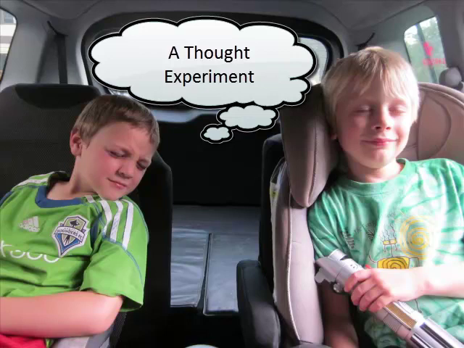You take a nap and you wake up from your nap and you're trying to figure out whether or not the car is actually moving. In which situations would you know that the car was moving, and in which situations would you be unsure whether or not the car was moving? Pause this right now and write down in your notes your thoughts.